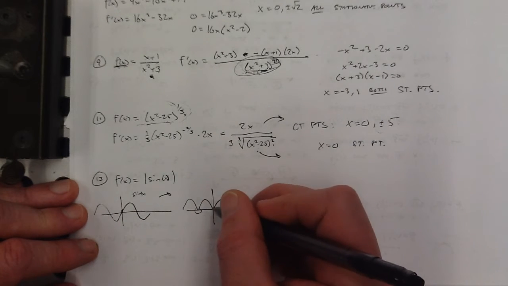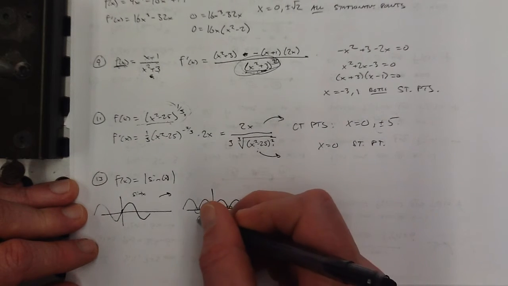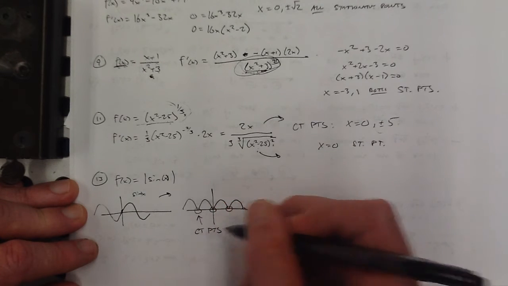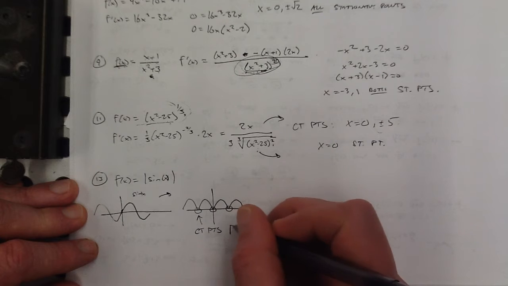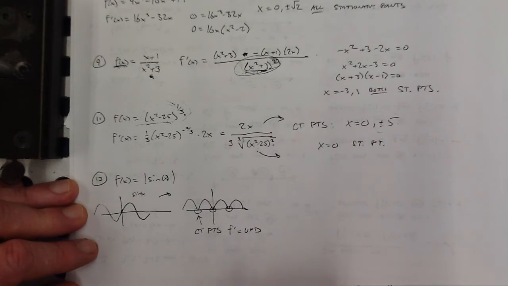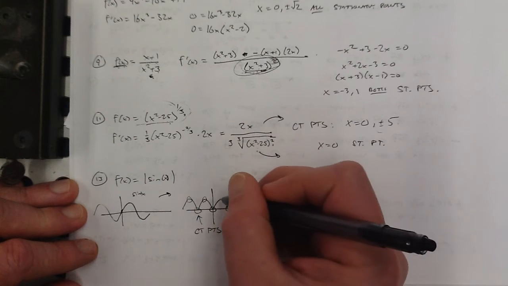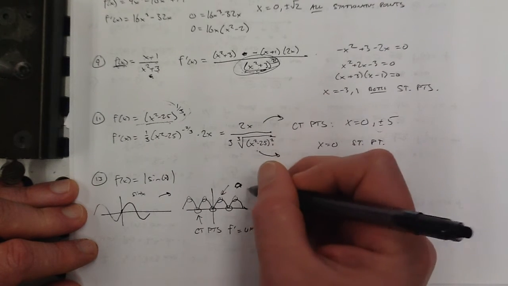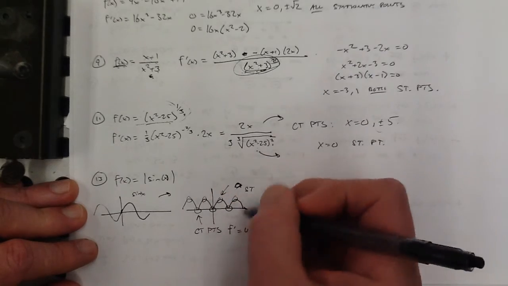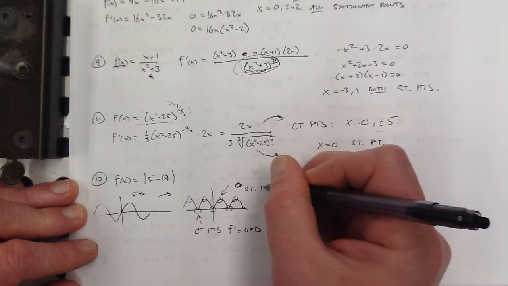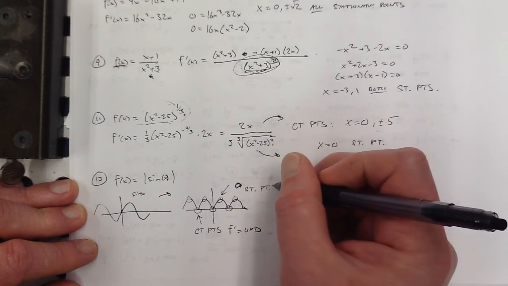Now, all of these are critical points where f prime is undefined, and all of these are stationary points. We could say, I was going to say critical points where f prime is 0, but since we're using this vocabulary right now, those are stationary points.